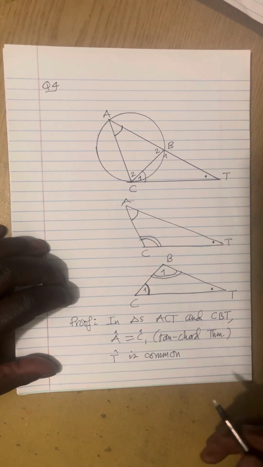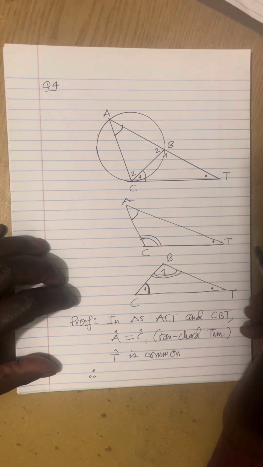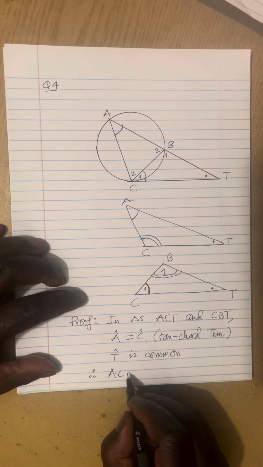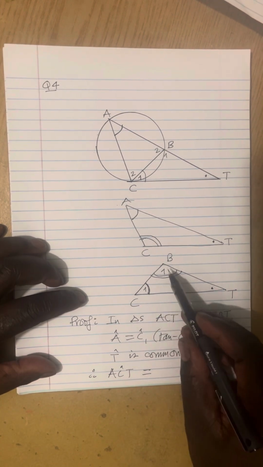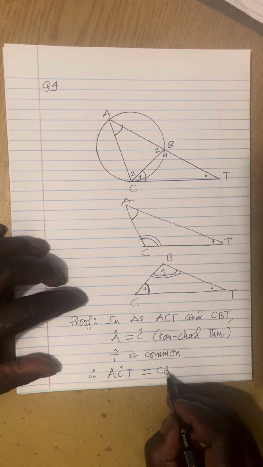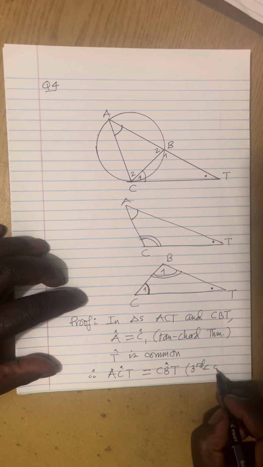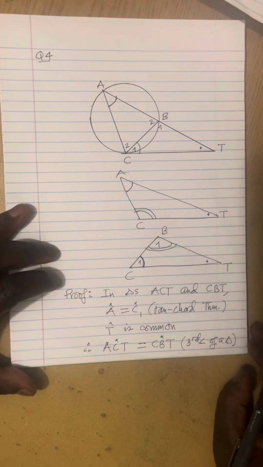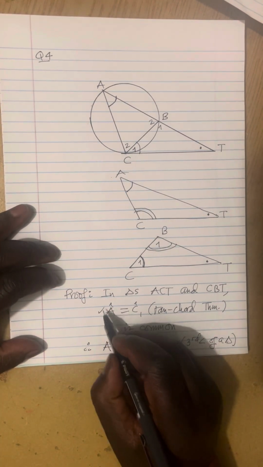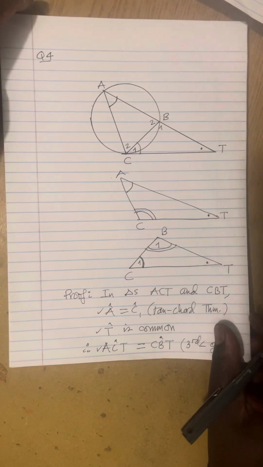And then we can also say, therefore, angle ACT is equal to angle CBT, the third angle of a triangle, like so. Now, 3 points, 1, 2, 3 points. That should be sufficient for us to conclude that the triangles are similar.